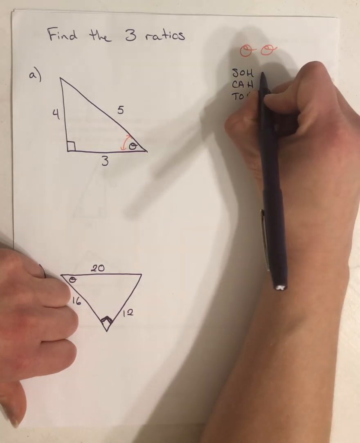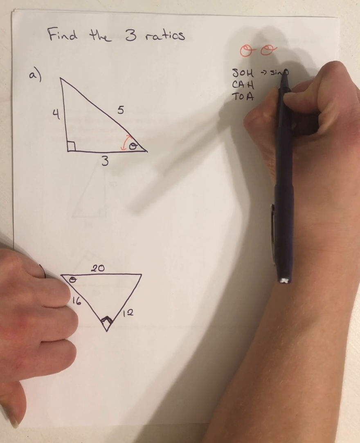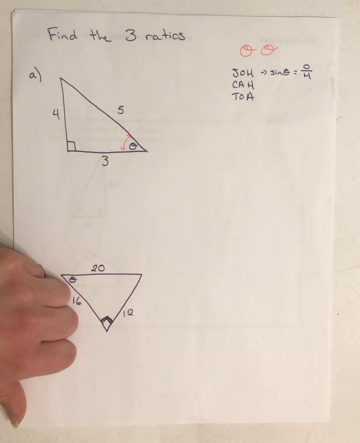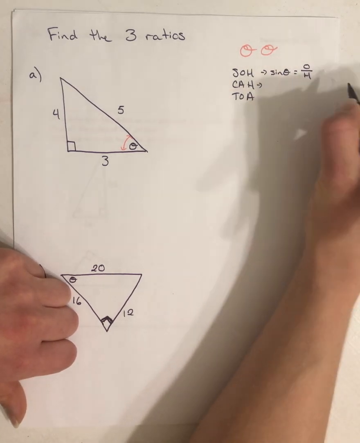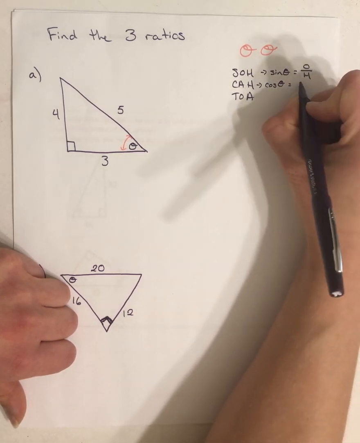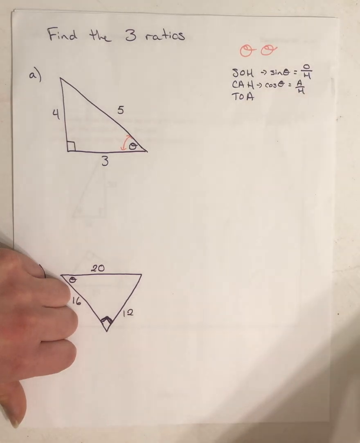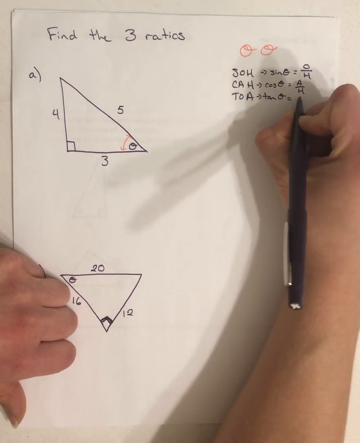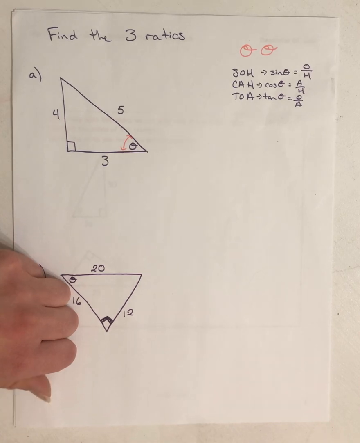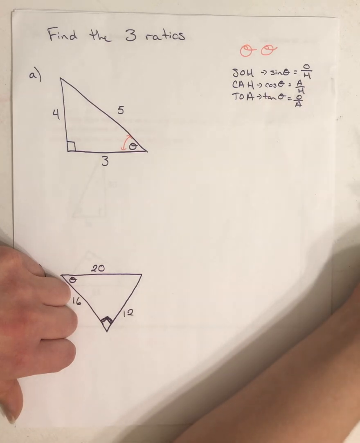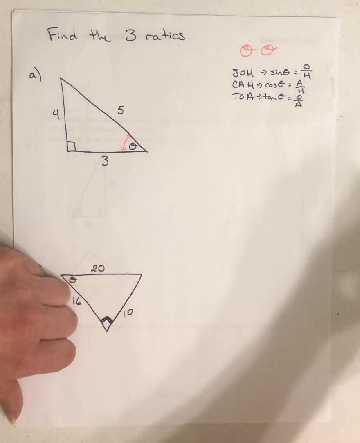So this is going to be sine theta, which is going to equal your opposite over hypotenuse, right? And I'm going to explain what opposite and hypotenuse are, and I know it's been written, but we're just going to go over it again. And then our CAH is going to be our cosine theta, which is going to be our adjacent over hypotenuse. And then our TOA is going to be that tan theta, which is going to equal opposite over adjacent. So this is just a way to remember what goes with what.